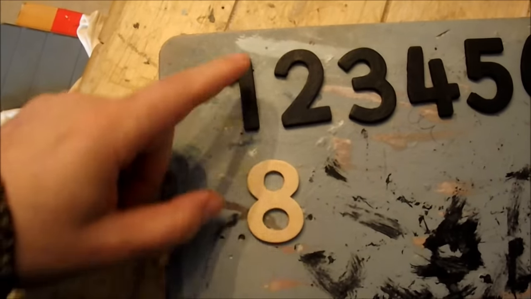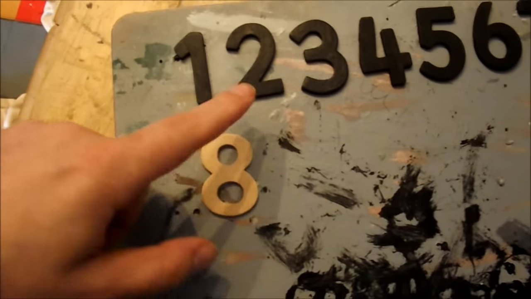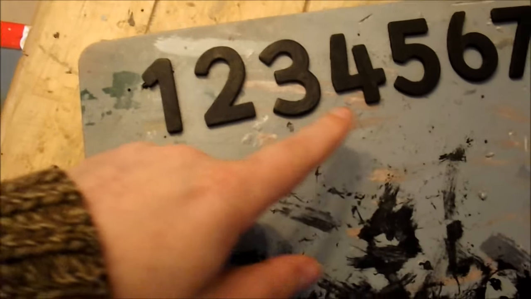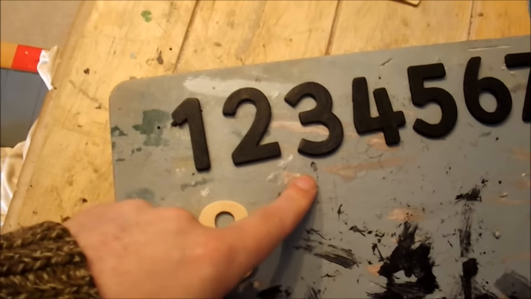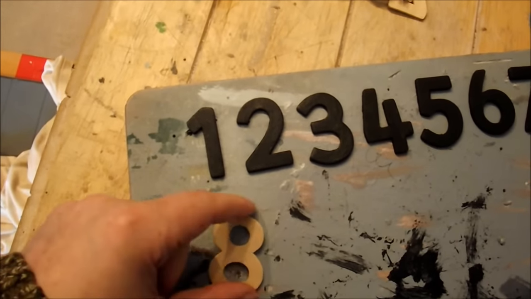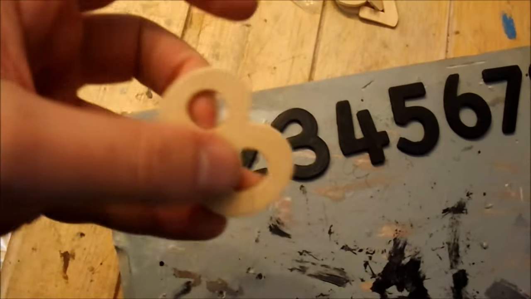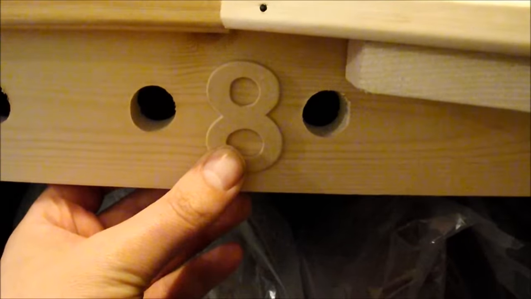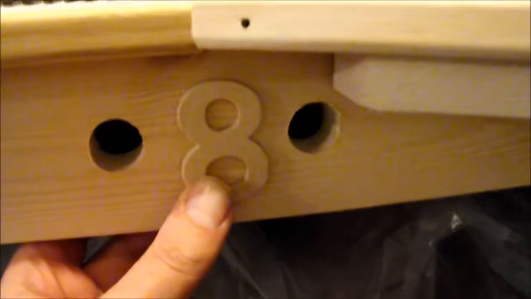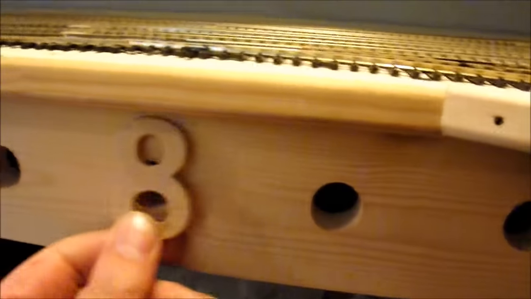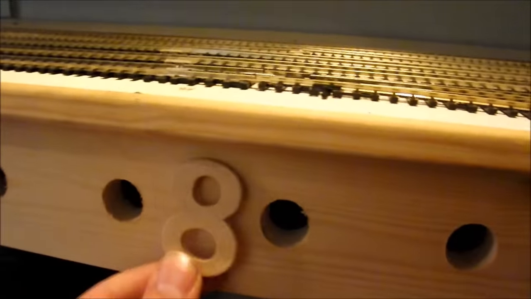Basically the painted ones will go on the top bar, and that will be highlighted by the white background, which is the bar I just showed you. And these ones here, I'll show you, will go next to the appropriate switch. So there'll be one there, that'd be 7, and then that'd be 6.